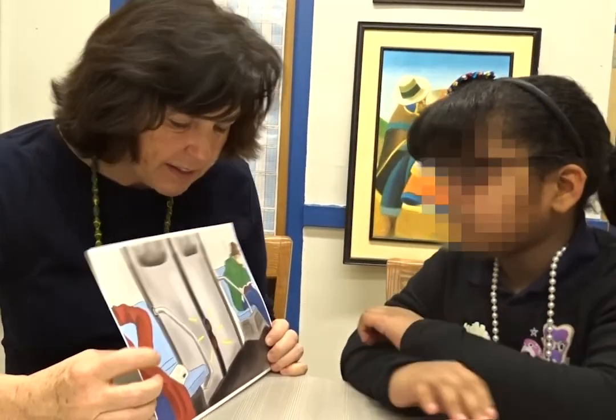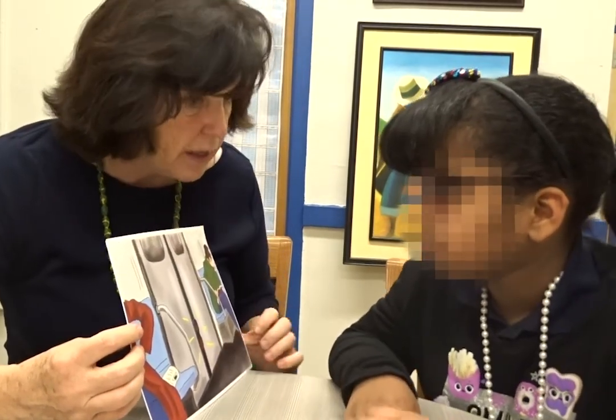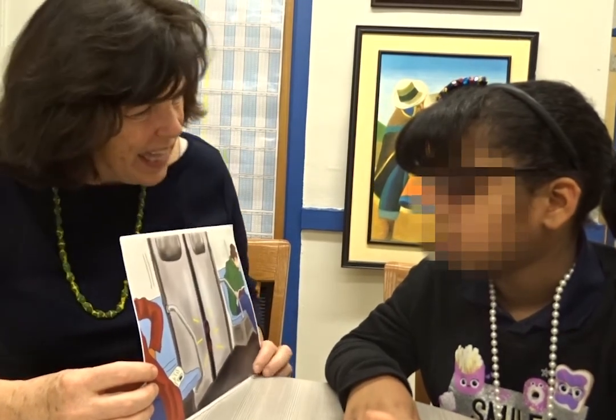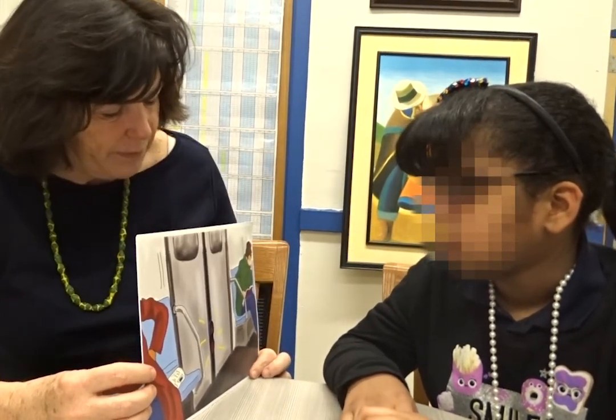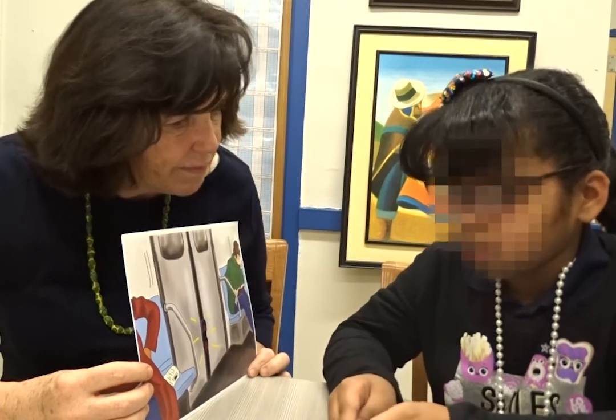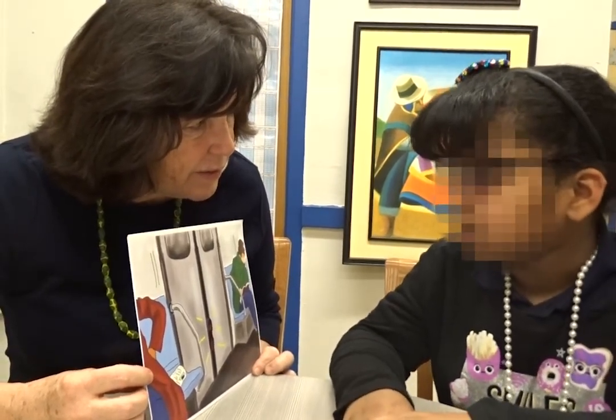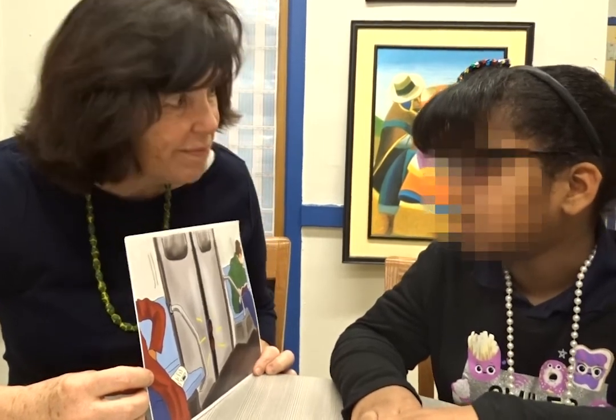The foot is stuck between the 2 doors. That's right. And how do you think that happened? Because the door opened a little bit and then maybe he went out.